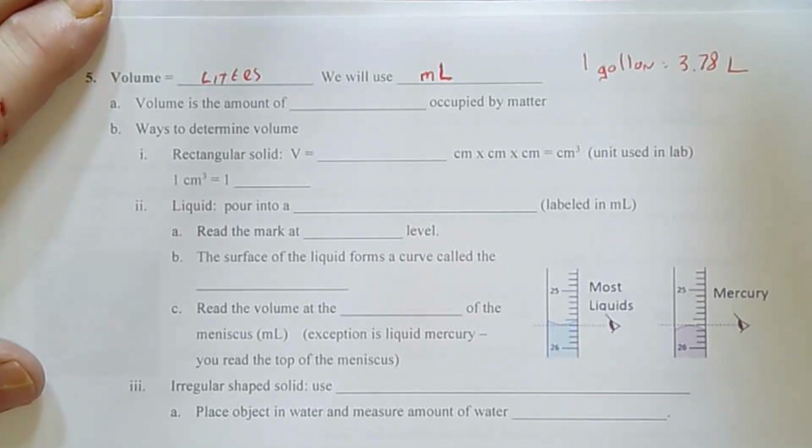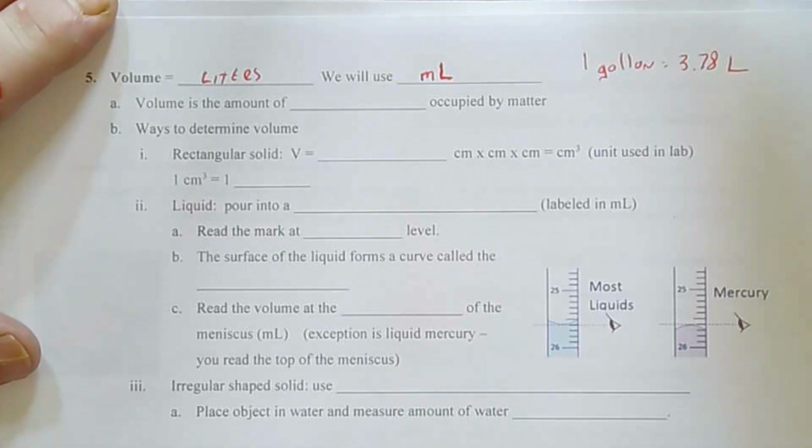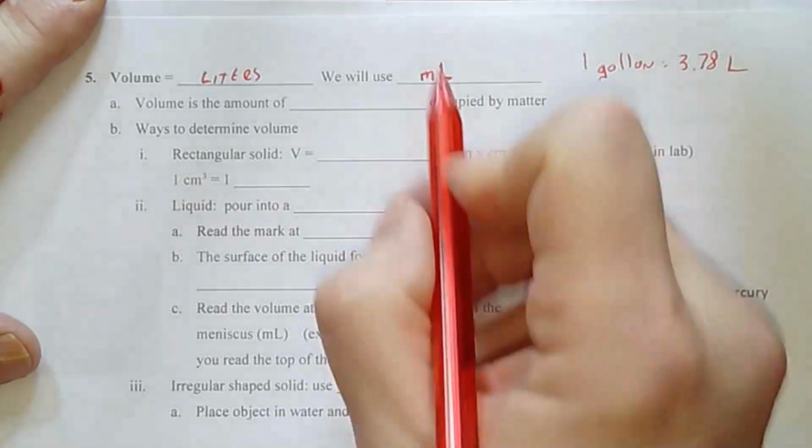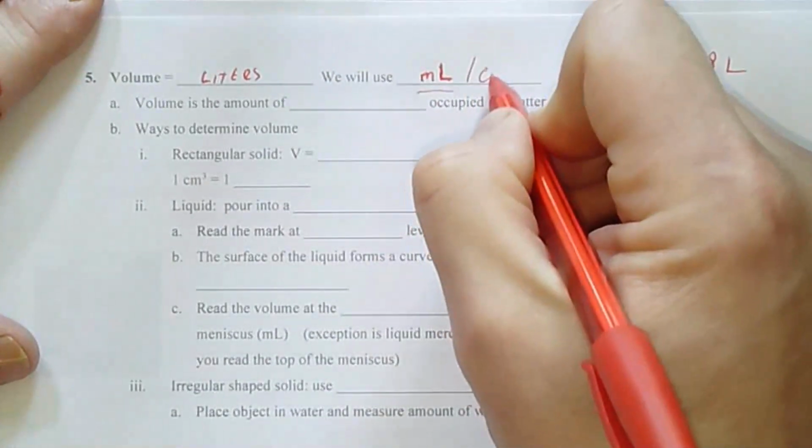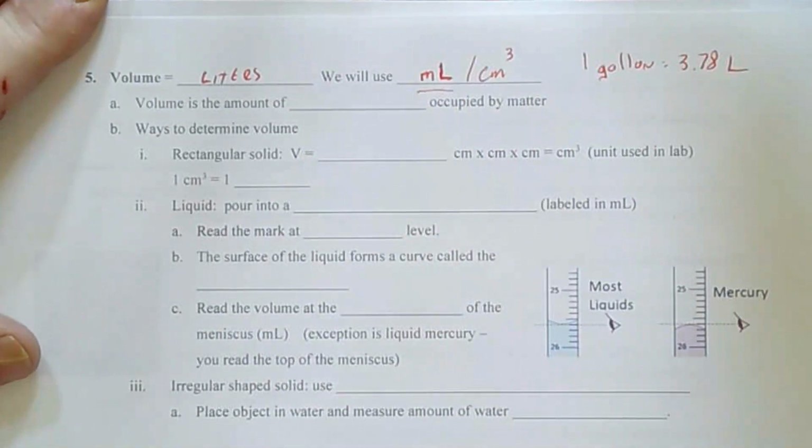And that's typically not going to be the size of quantities that we are going to be using in any type of lab we do. So we will typically use the milliliter. Or we also will use cubic centimeter, because that is also a unit of volume.